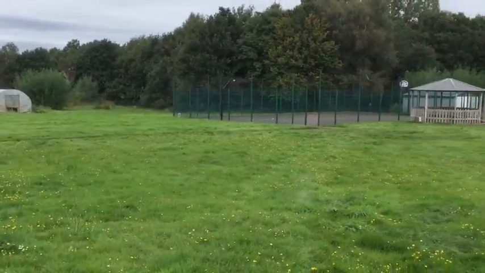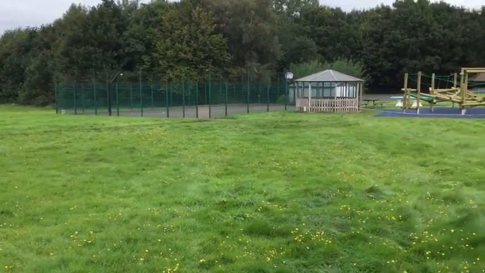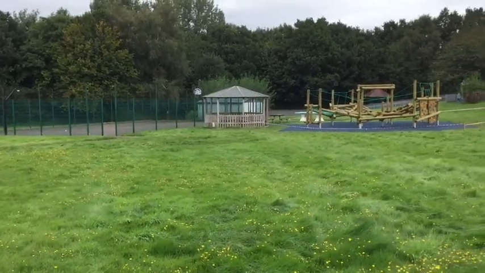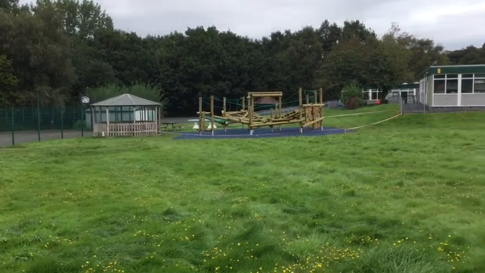We had a look at our school grounds and had a look for anything that was different to before. Can you see anything that looks different?